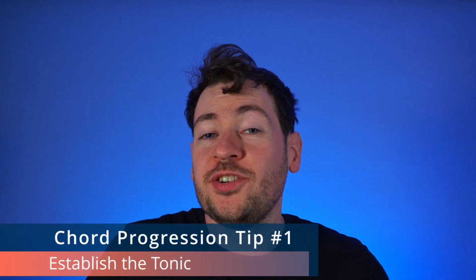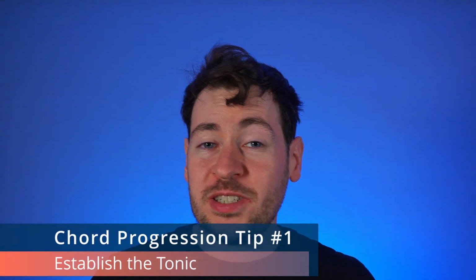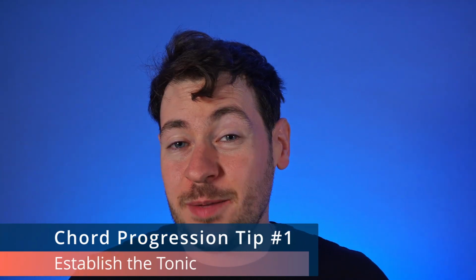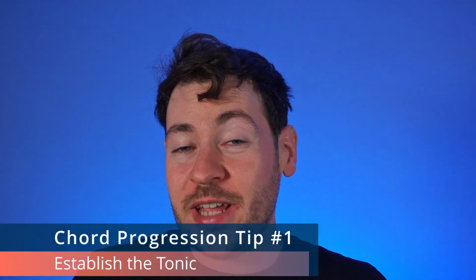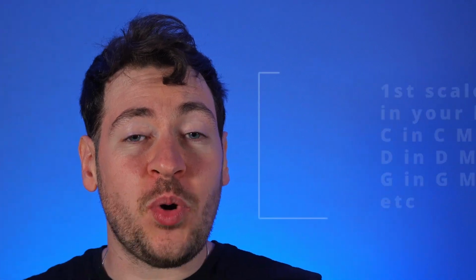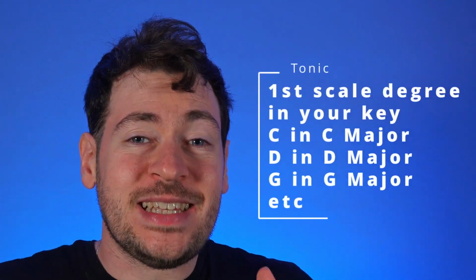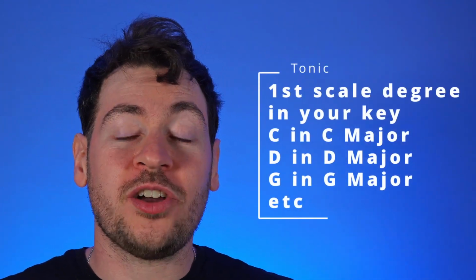The first tip is to make sure you establish the tonic. There's a bunch of different ways to do this. One way is simply to utilize a 1 chord in your verse. This is a really important thing to do because it sets the table for the rest of the song. You want to make clear, hey, this song is in C major, so that the listener's ears know that.